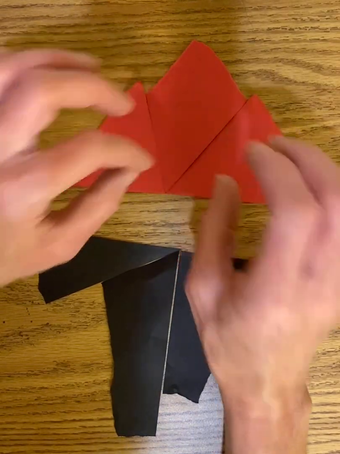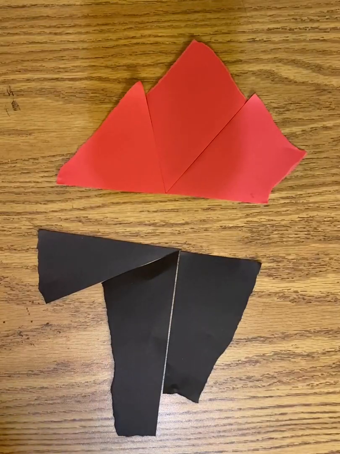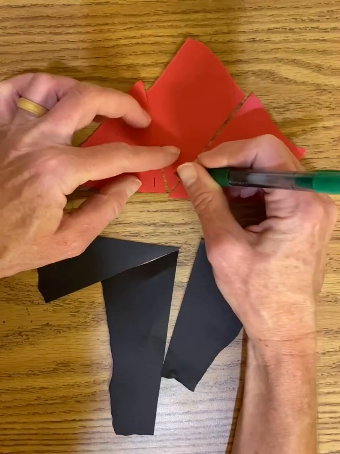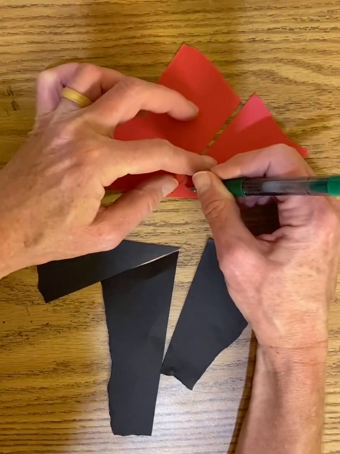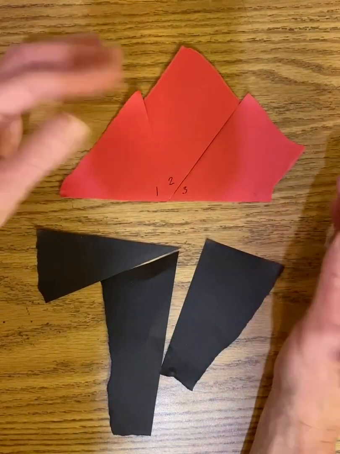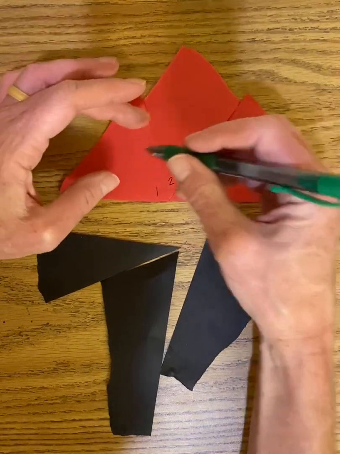So what does that mean for us mathematically? Well, we've got this angle. Let's call it angle 1. This is angle 2. This is angle 3. What are we doing mathematically when we put them together like this? We're adding them, right?